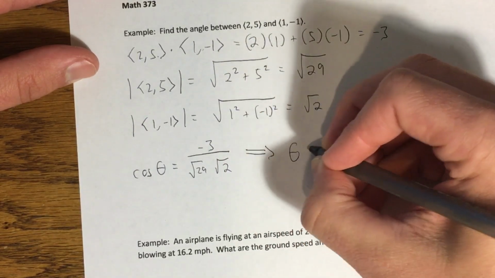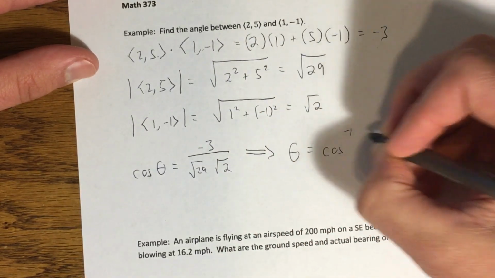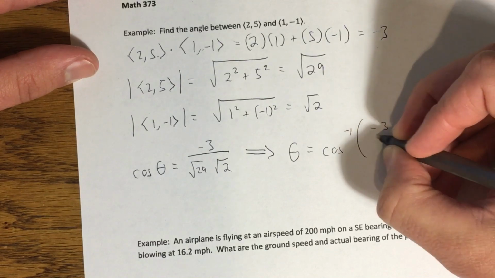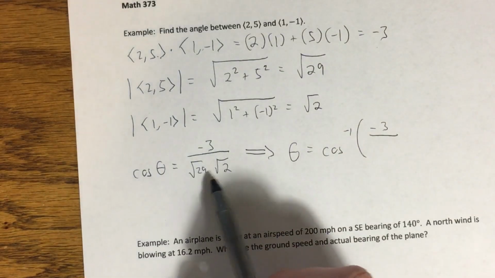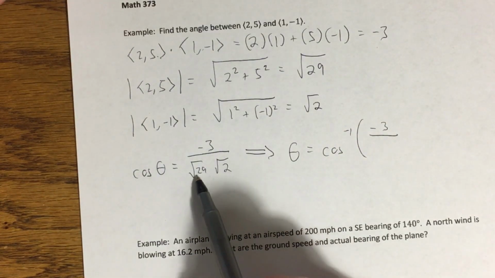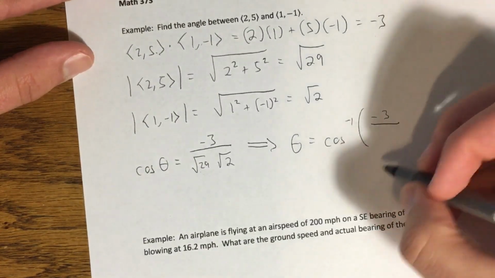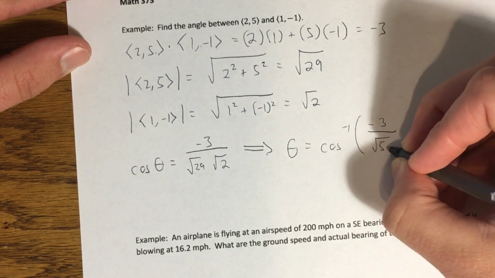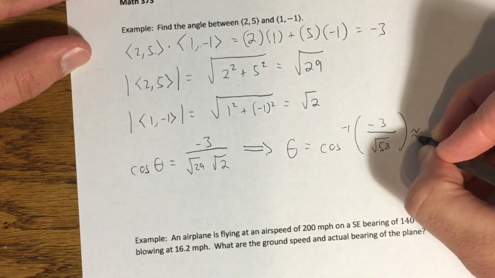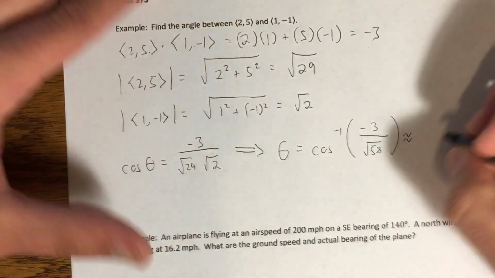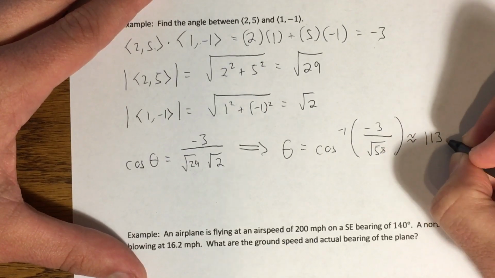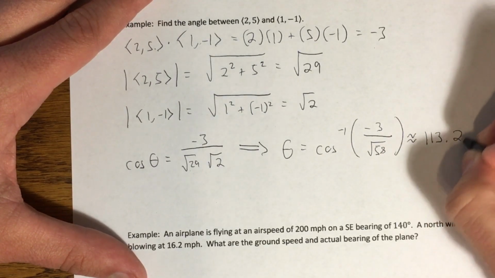So, theta then would be the inverse cosine of that, -3 over... Now, if I wanted to, I could leave this as is, or it's a square root times a square root. We have a property that says we can multiply what's under those square roots, so that would be the square root of 58. If I want this in degrees, I would plug it into a calculator and I get something that's approximately 113.2 degrees.